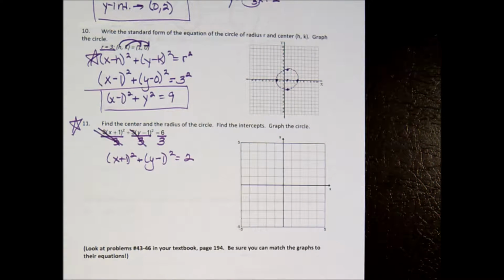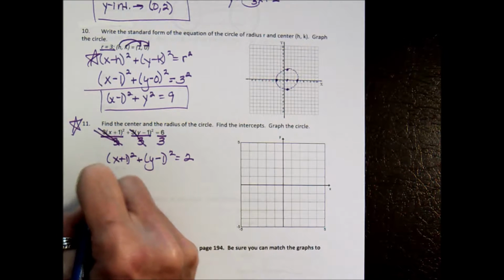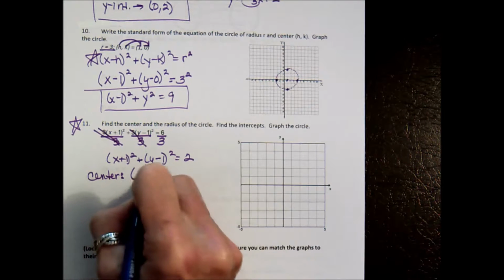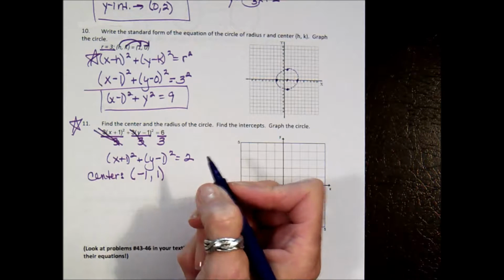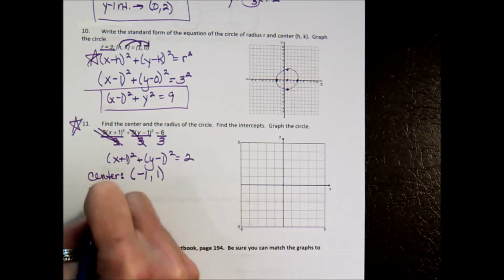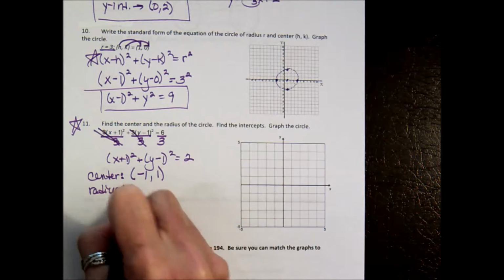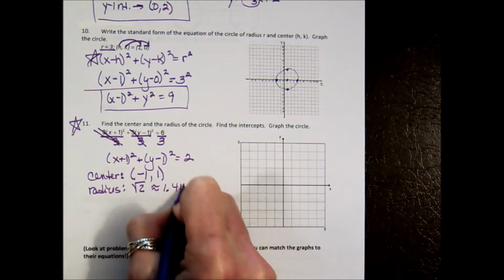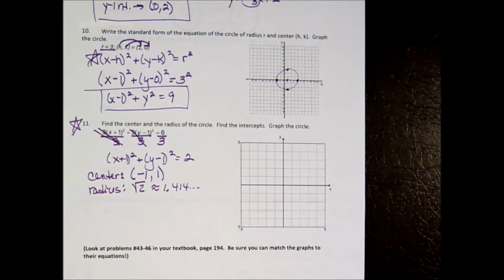Now I can find the center and the radius. So the center, which is the point (h, k), remember it's the opposite of what you see, is negative 1, 1. The radius is the square root of 2, which is approximately 1.414. It keeps going. All right. Now let's find the intercepts.